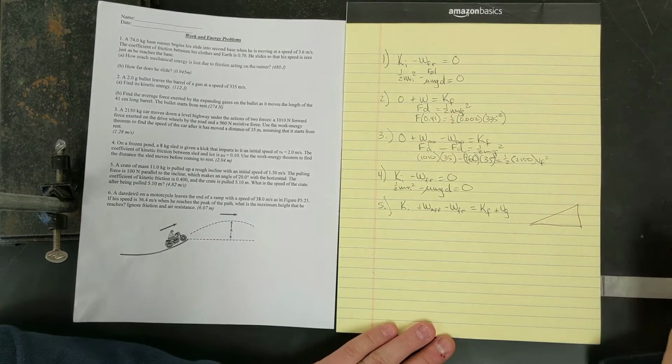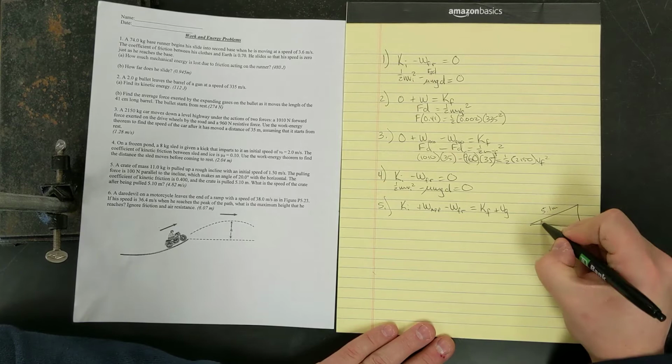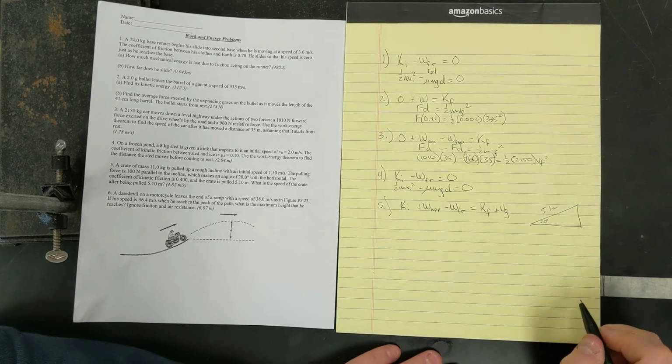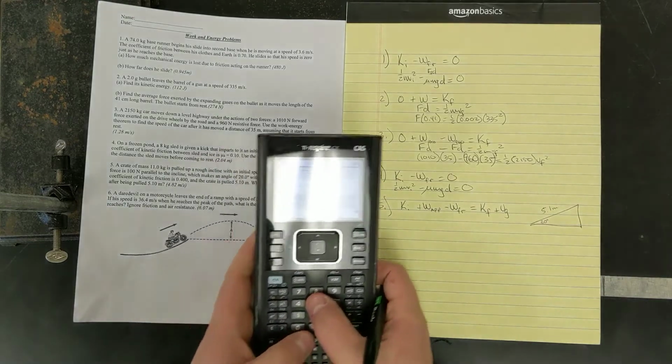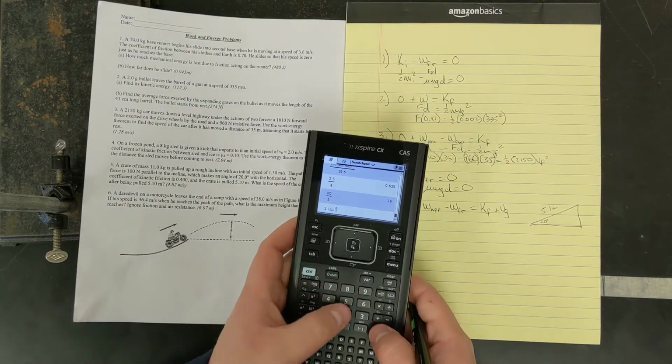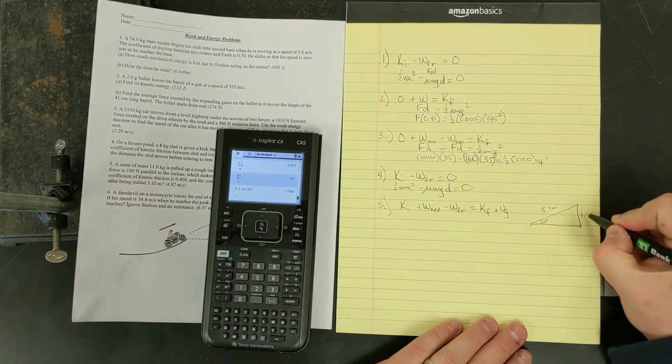We also might have to do a little bit of trig here. We know the distance on the ramp is 5.1, at a 20-degree incline, so we can find the height over on the side just by doing 5.1 sine of 20. So the height looks like 1.74.